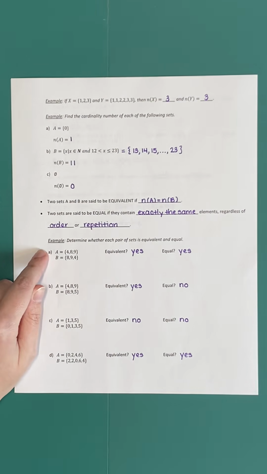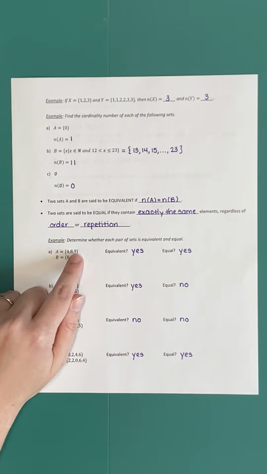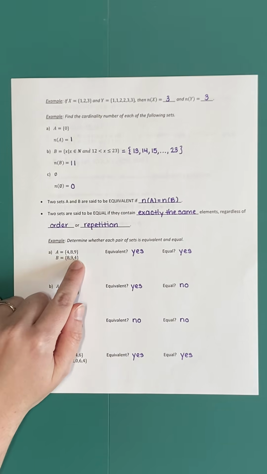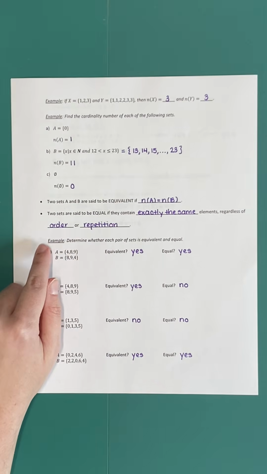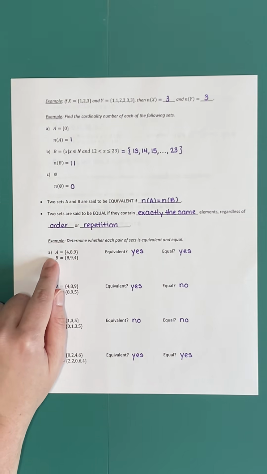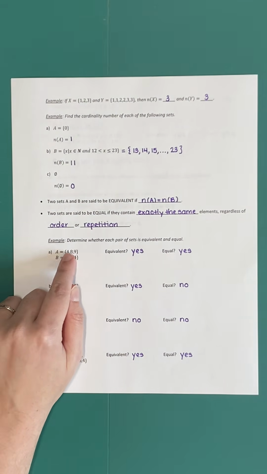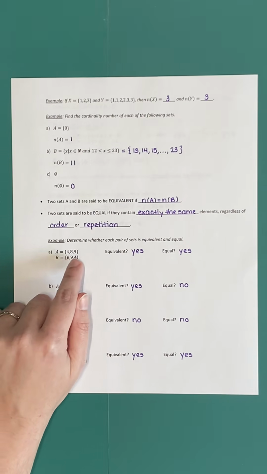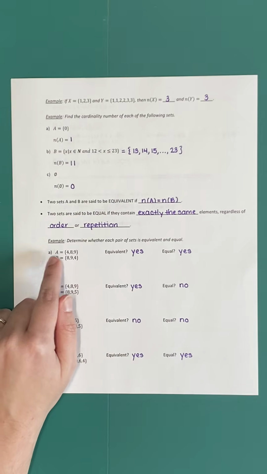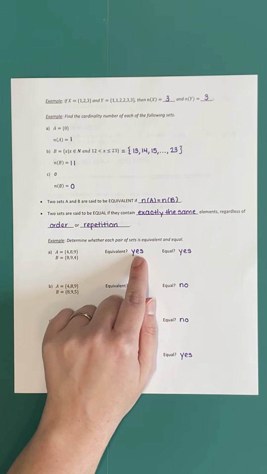So here's our first pair. A is {4, 8, 9}, B is {8, 9, 4}. So first question, are these sets equivalent? In other words, do they have the same number of distinct elements? Well, the set A has 3 different elements. The set B also has 3 different elements. So their cardinal numbers are the same, so they are equivalent.